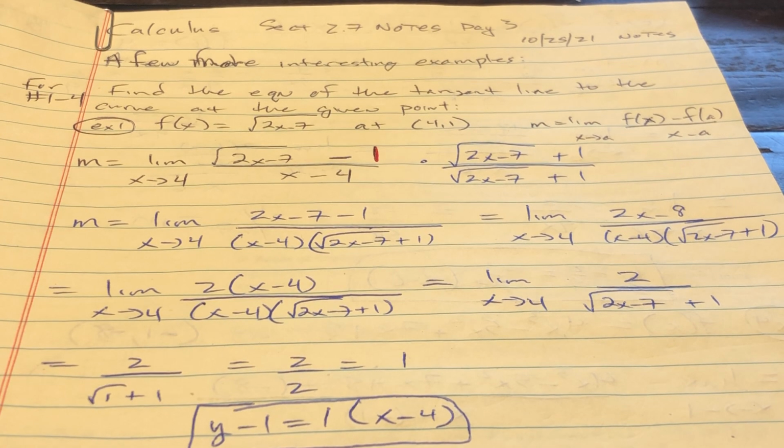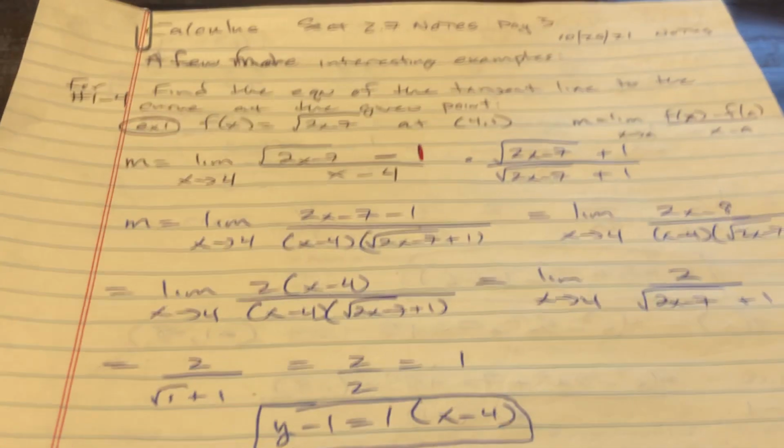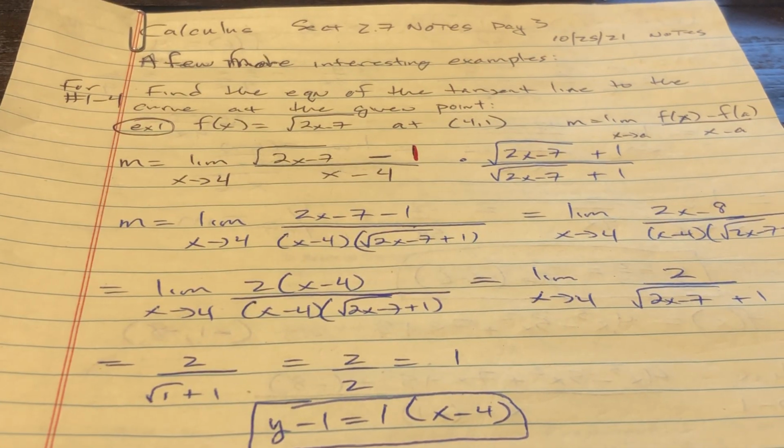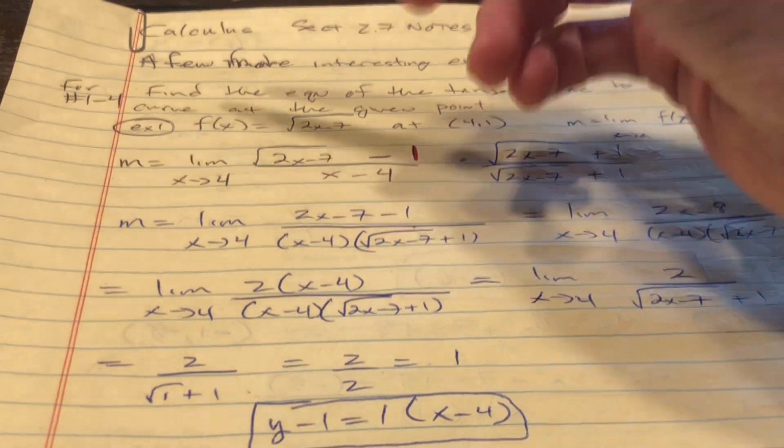All right, so we are in section 2.7, day 3. We're actually going to start 2.8 later in this video. So here are a few more interesting examples, as someone that has looked over homework set number 3 and also homework set number 4 coming to you soon. Relatively easy homework sets to end this chapter if you ask me.